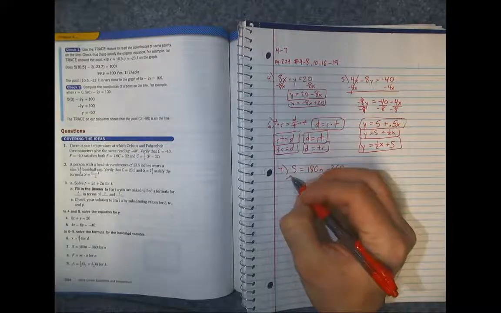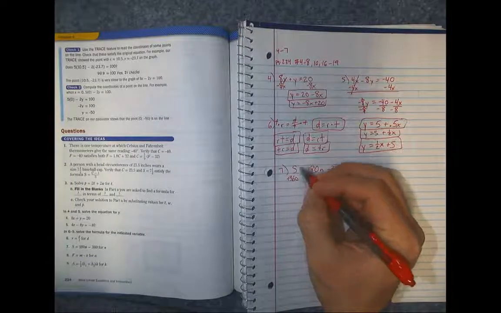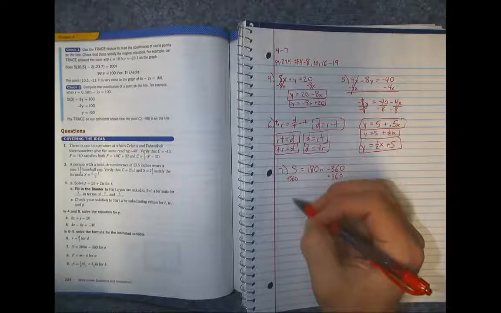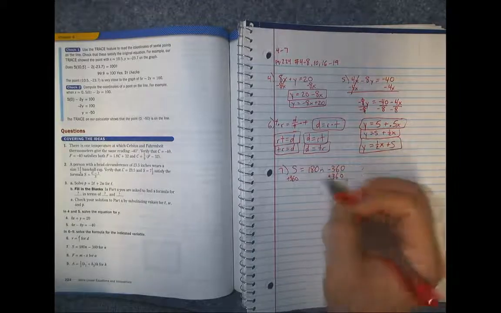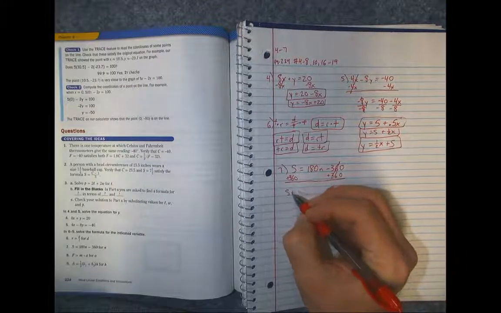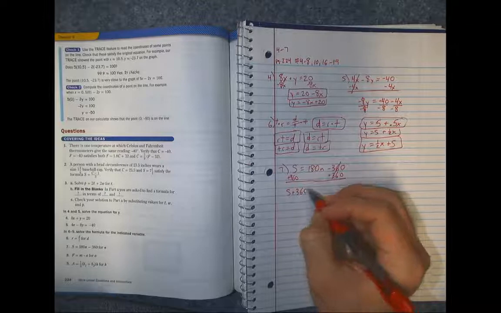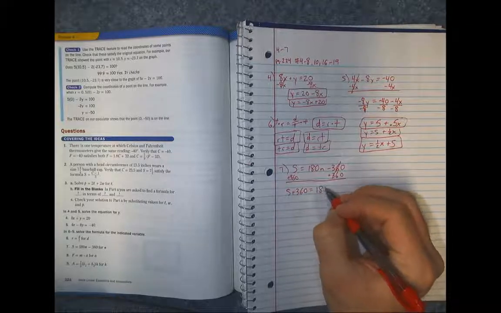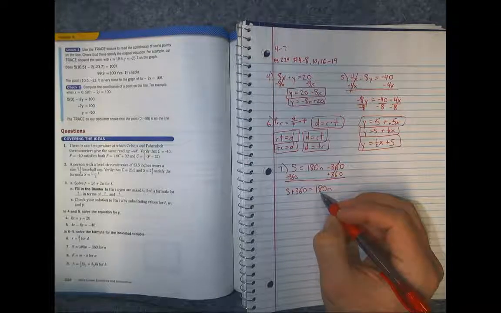The difference is I'm used to this being a number over here where it just combines and simplifies with 360, leaving me just a number, and then I divide it by 180. Well, it's going to leave an expression now instead. So I have s plus 360 because I can't put those together. And I'm still going to divide by 180.